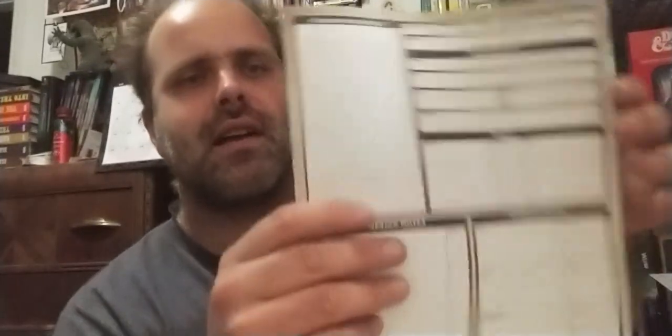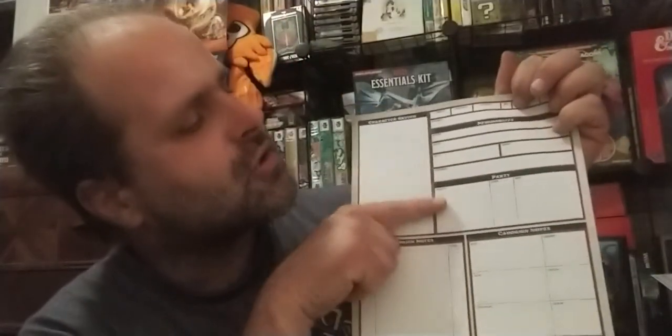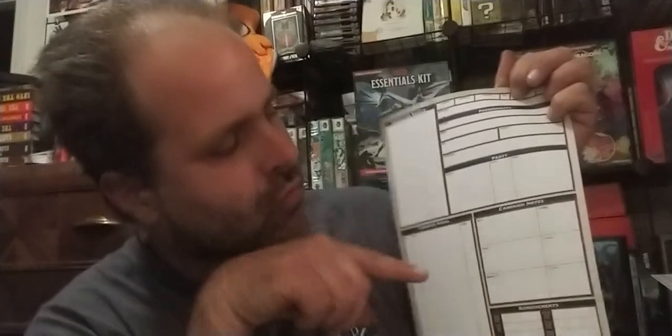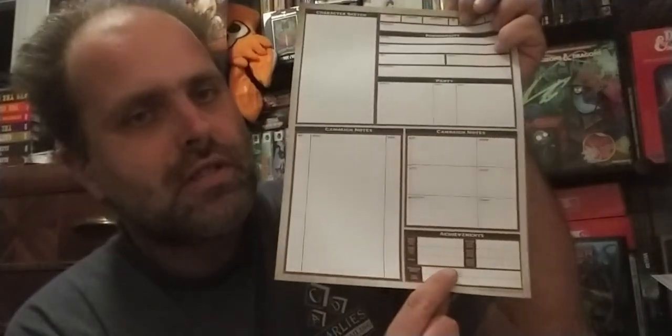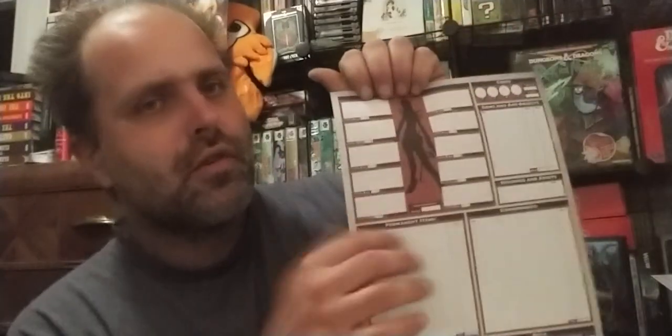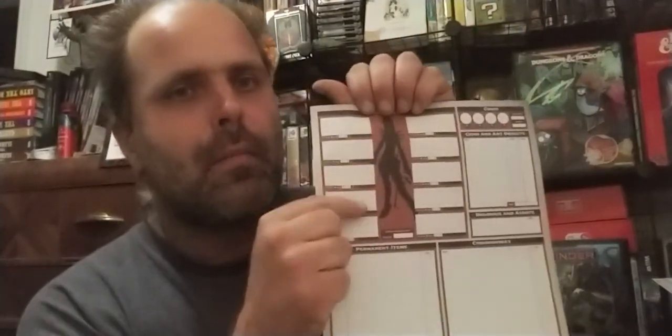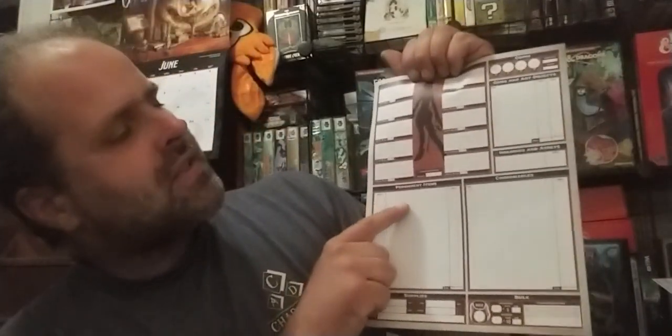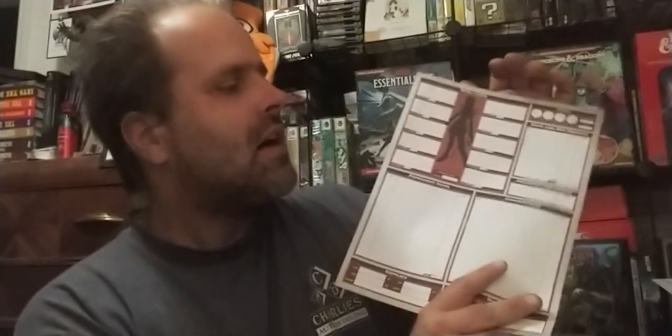And then you have this fun little sheet that has a sketch section if you want to draw your character. Your personality traits, the party, campaign notes, a really short section, a short list of achievements. On the back side is the little diagram for where all your equipment is slotted in on your character. And then your prominent items, your important stuff, like your favorite magic box, etc. Campaign MacGuffins, all kinds of fun stuff.